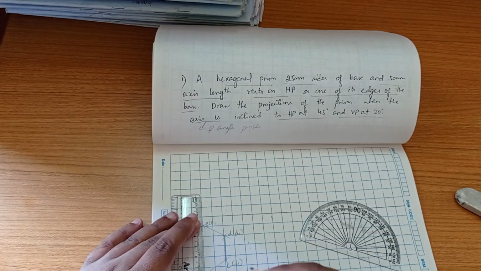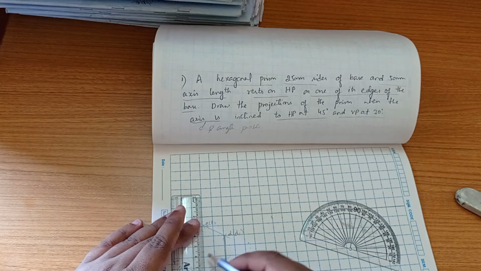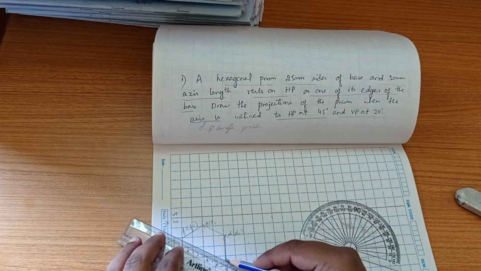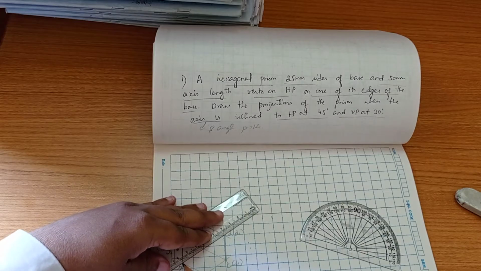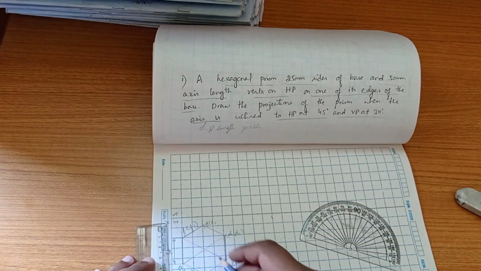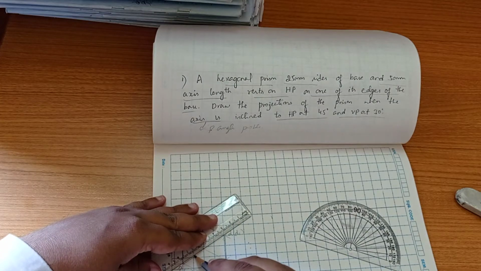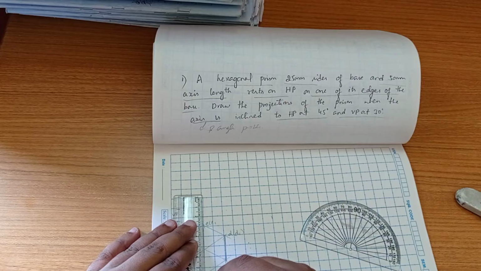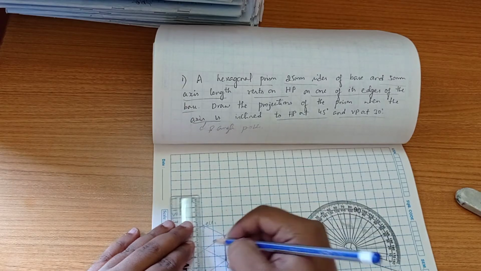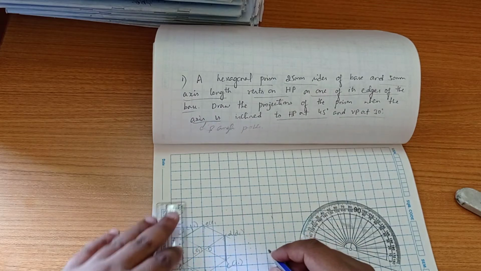To find out the center of the axis, we will draw thin lines. Okay, thin diagonal lines we will be drawing. So exactly at the center we have O and O1.